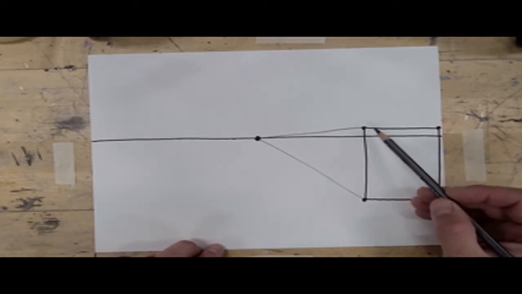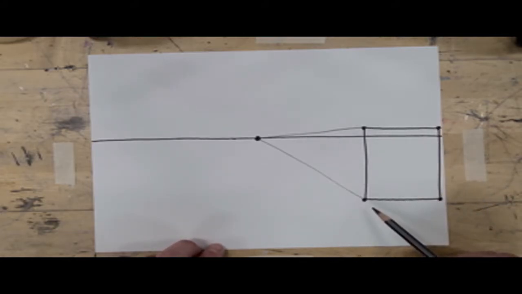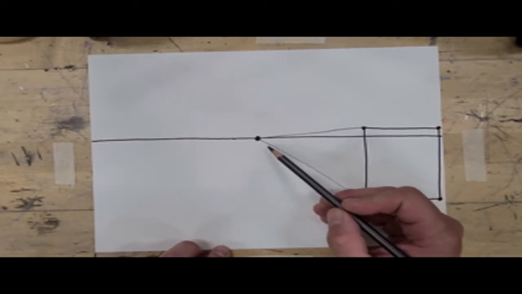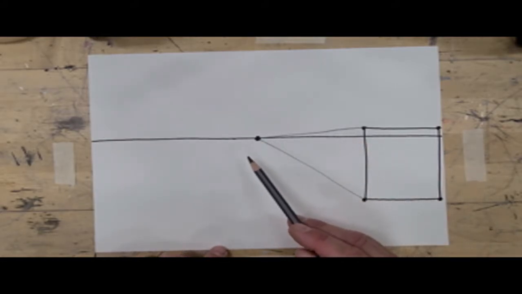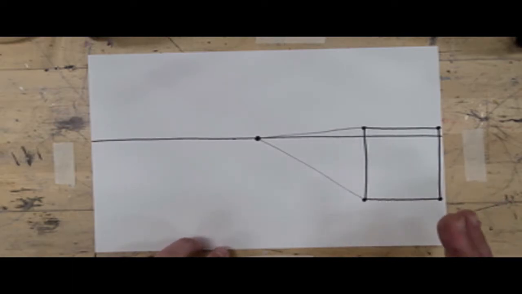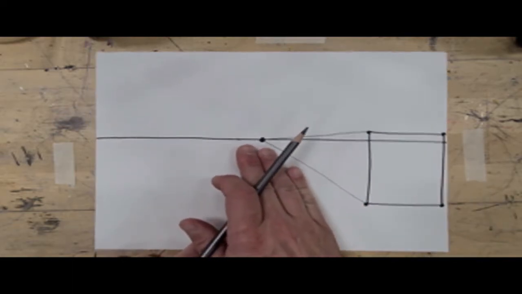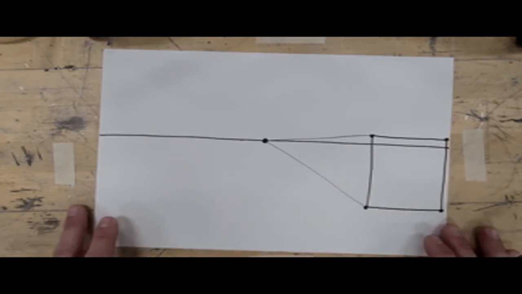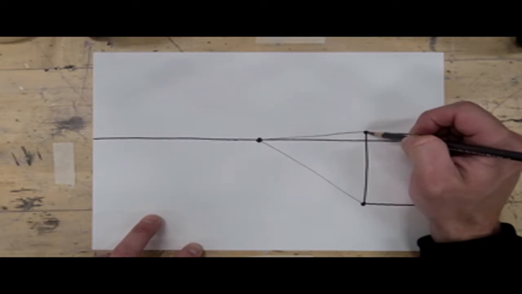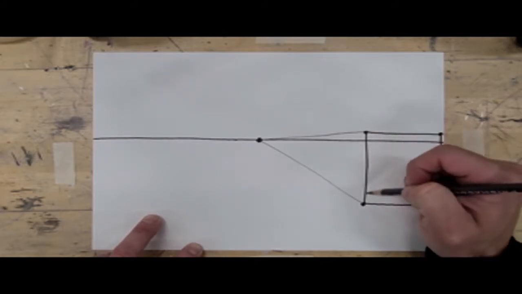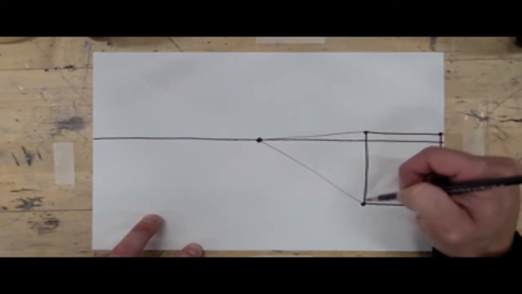So this house that I am drawing is going off into the vanishing point. Now it's going off forever and ever and ever. But houses do not do that. So we need to stop this from going off forever and ever by drawing another line. The line between this point and this point is straight up and down.